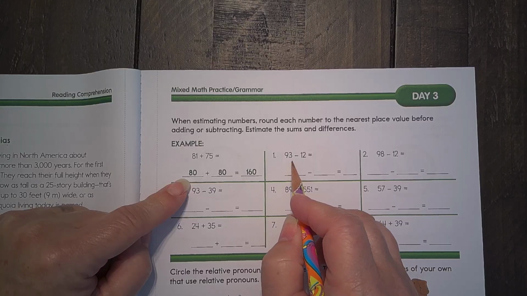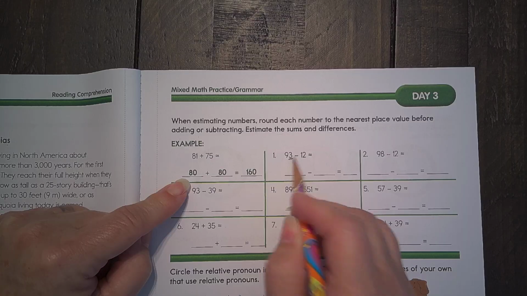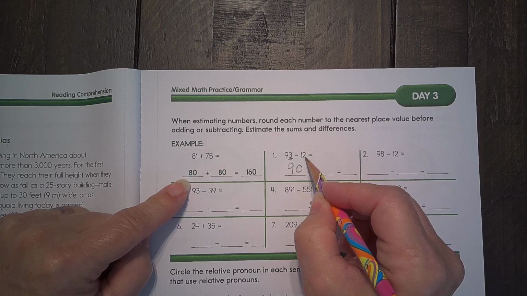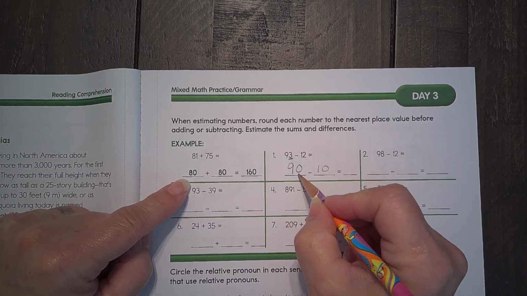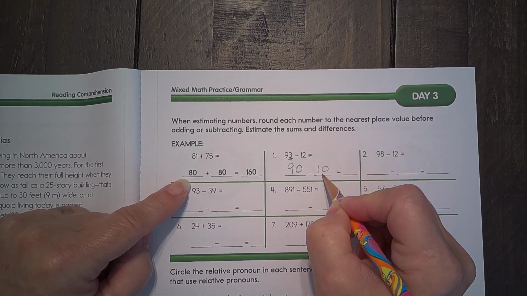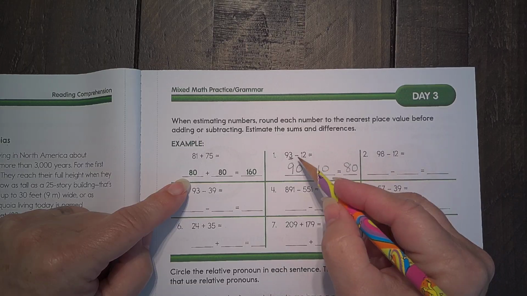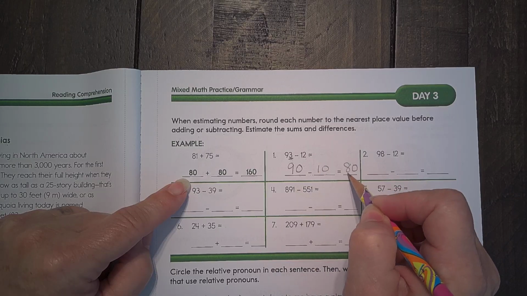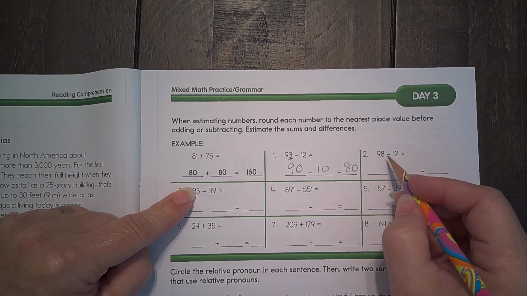So 93, is this 5 or more? Is the 3 5 or more? It's not, so we round down to 90. And the same thing with the 12. Is the 2 5 or more? It's not, so we round down to 10. So 90 minus 10 is 80. So 93 minus 12 is different than 90 minus 10 equals 80, which is our estimate. So it's a little bit weird, but it's good.